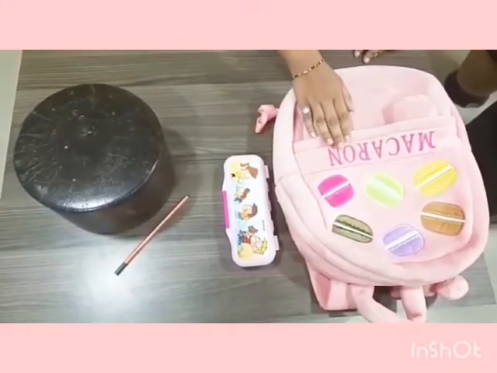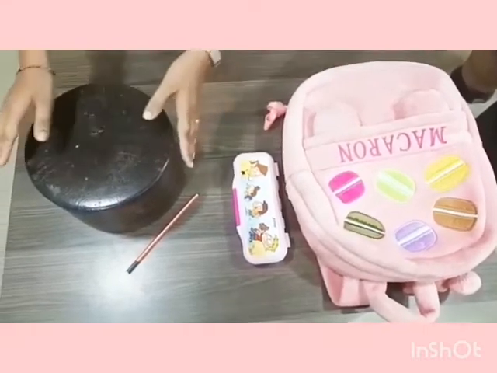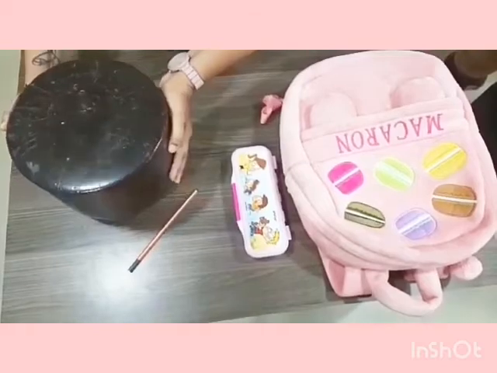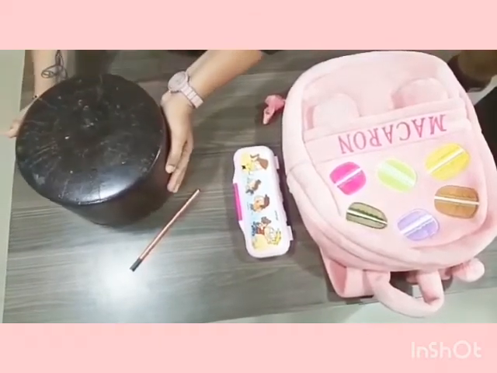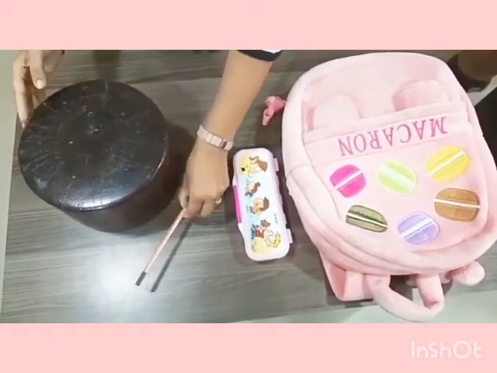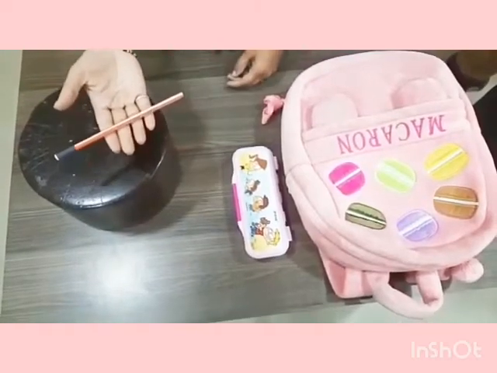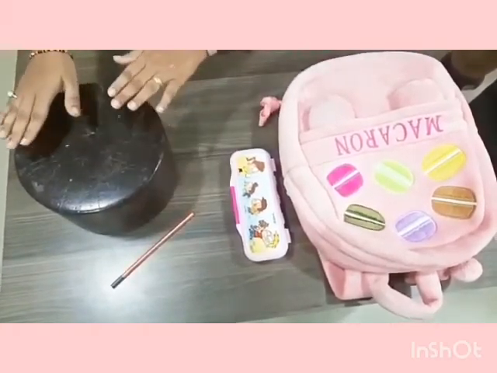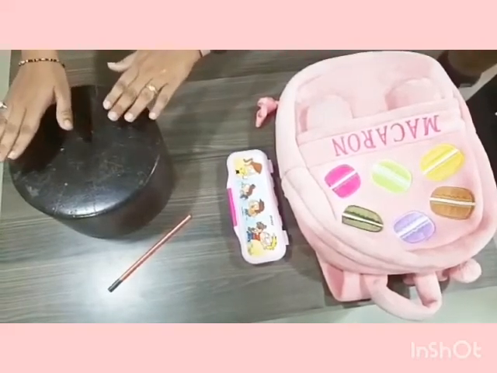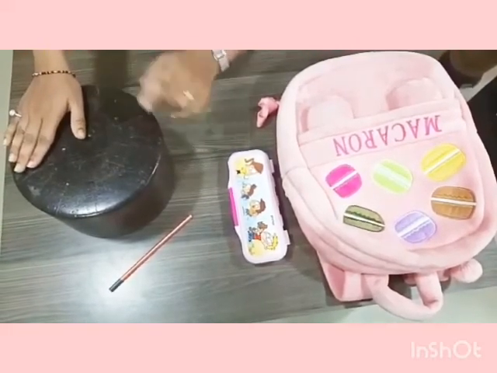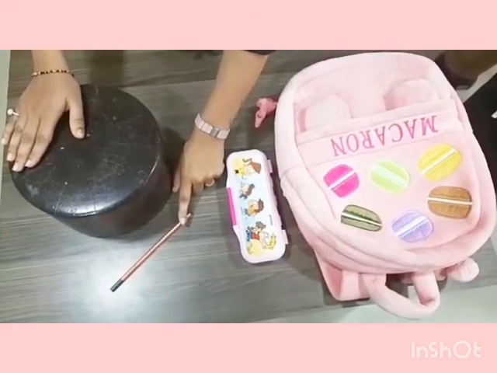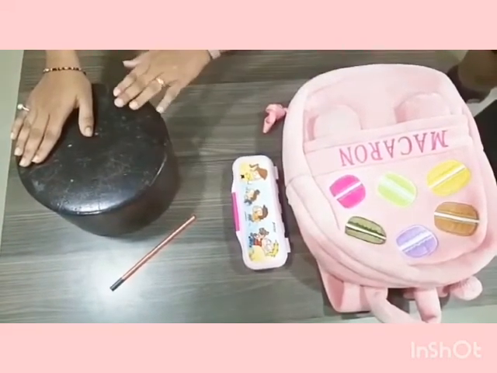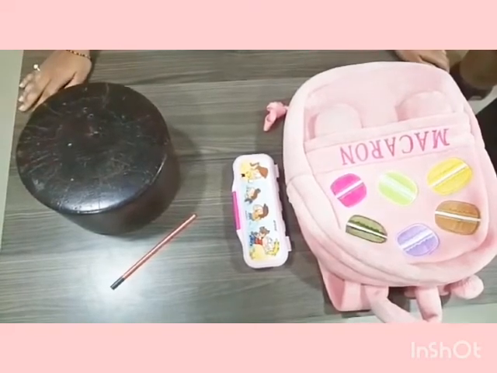Now the next object is a log, a piece of wood. The log is heavier whereas the pencil is lighter. Log is heavier. Log का वजन ज्यादा है. So it is heavier. Whereas pencil का वजन कम है. So it is lighter than the log. Did you all understand, kids?